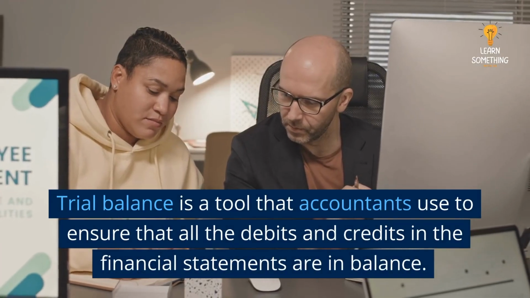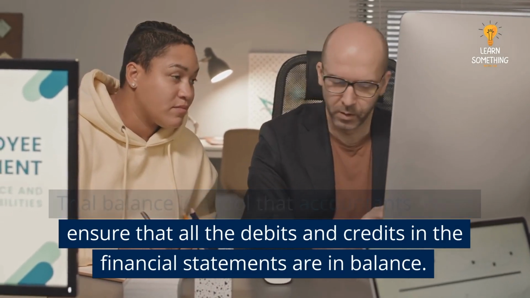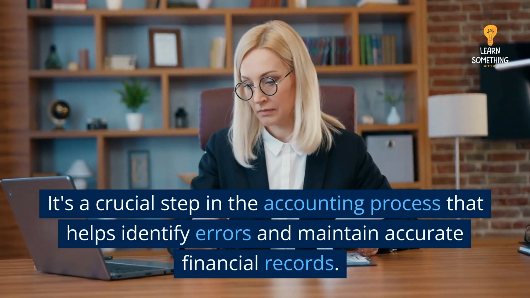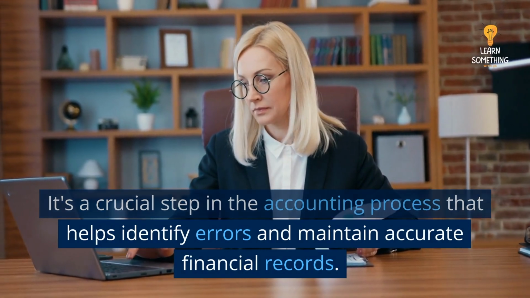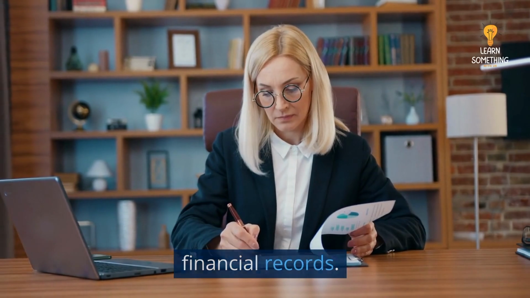In this accounting tutorial, we'll be discussing one of the fundamental concepts in the field of accounting: trial balance. Trial balance is a tool that accountants use to ensure that all the debits and credits in the financial statements are in balance. It's a crucial step in the accounting process that helps identify errors and maintain accurate financial records.